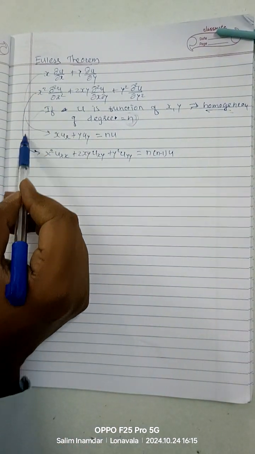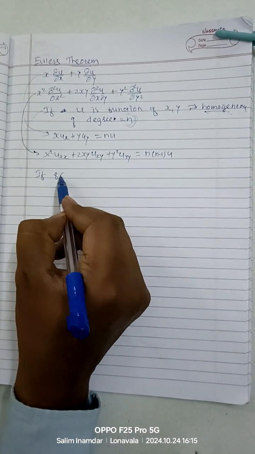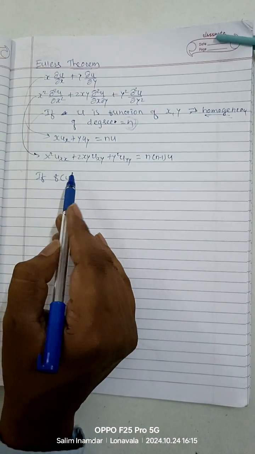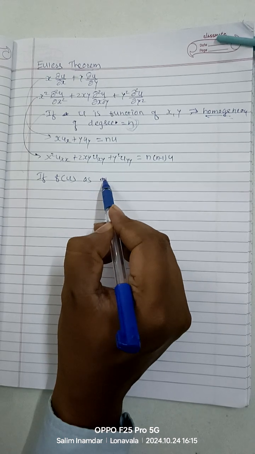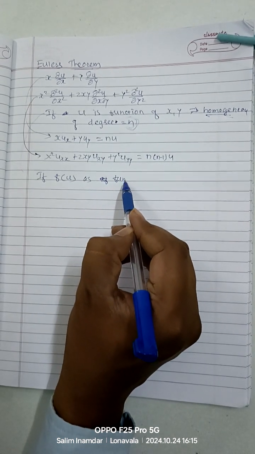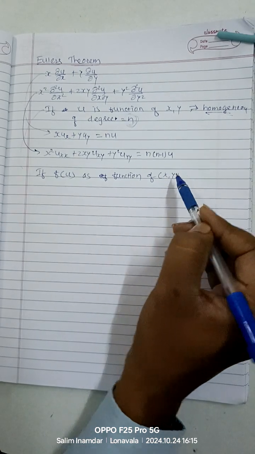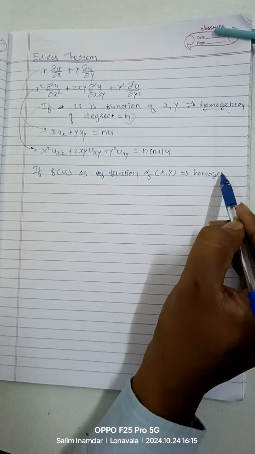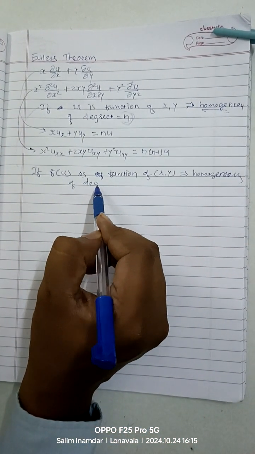Alternatively, this Euler's theorem can also be given as, if f of u, that means instead of this u we have f of u, as a function of x and y, which is again a homogeneous function of degree n.